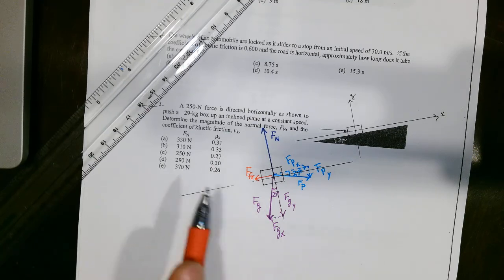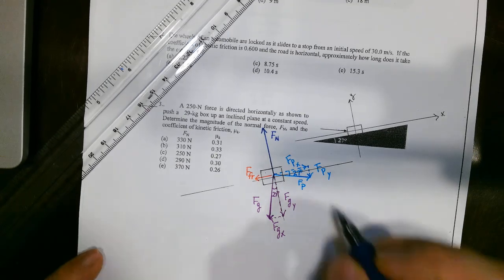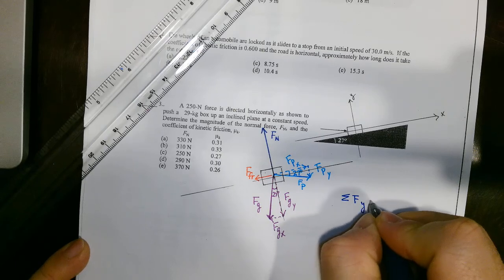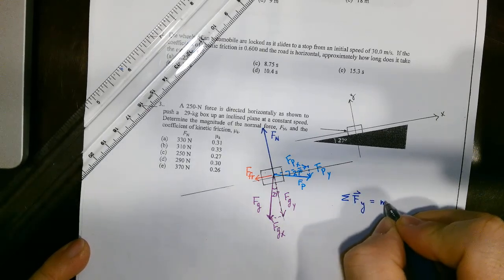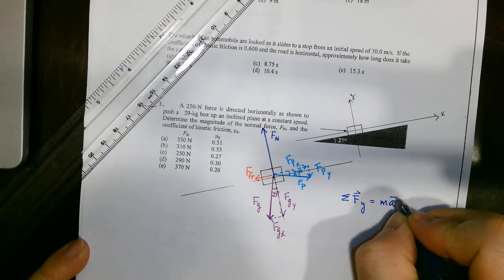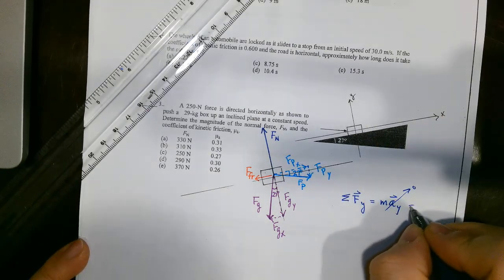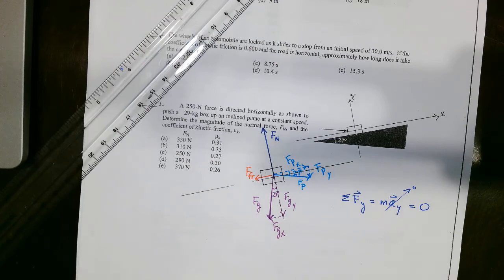Okay? So to figure out what the normal force is, let's think about it. Sum of all forces in the Y direction is equal to MAY. Of course, AY is 0 because this box is not going to be levitating off. So this whole thing goes to 0.